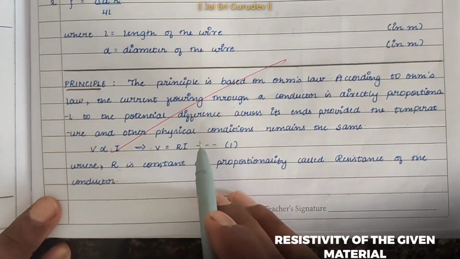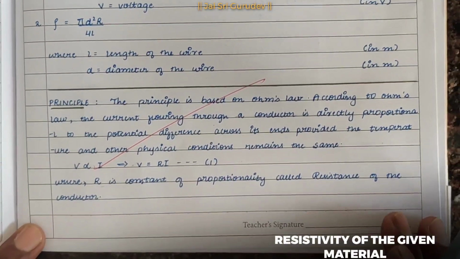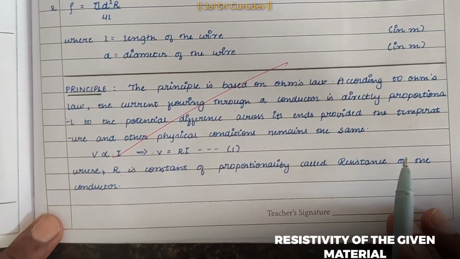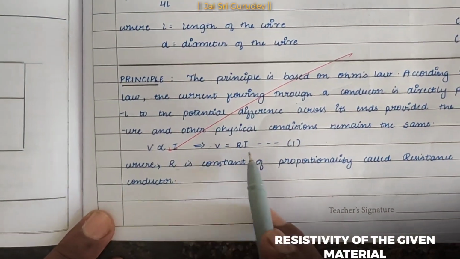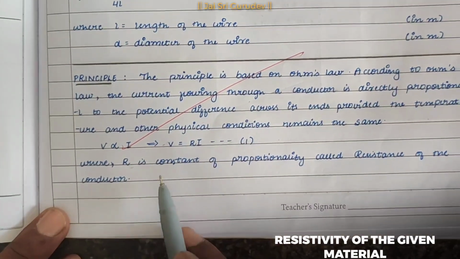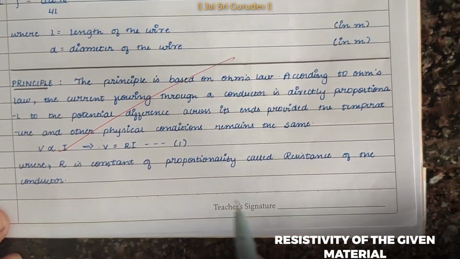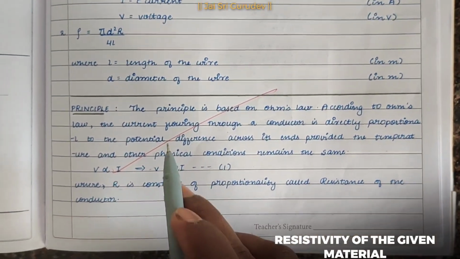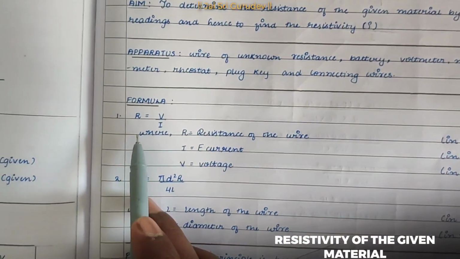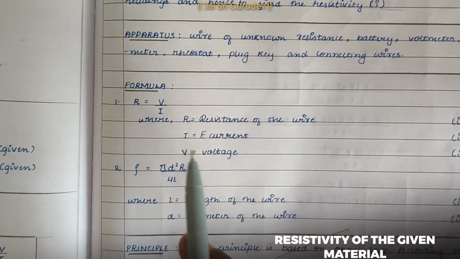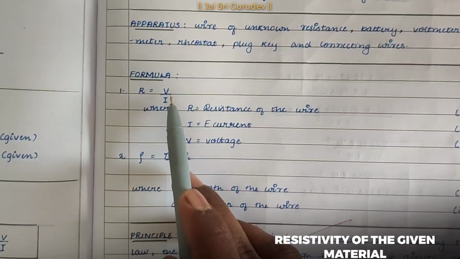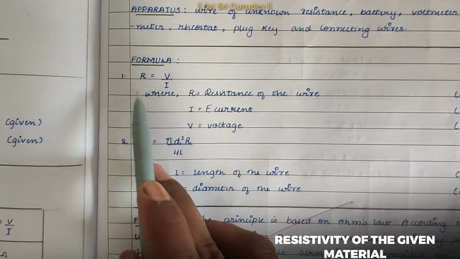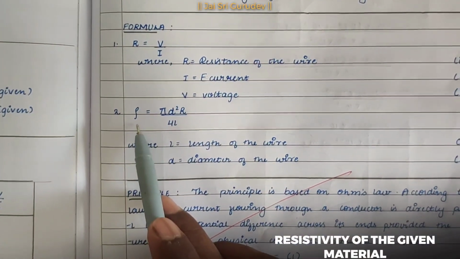The law states that at constant temperature and pressure, the potential difference across the wire is directly proportional to the electric current. V is proportional to I, V equals RI, where R is a constant of proportionality called the resistance of the wire. R equals V by I. So if you know the voltage across the conductor and the current through the conductor, we can find R. After finding R, we can find the resistivity.